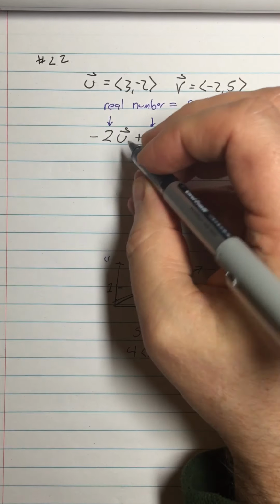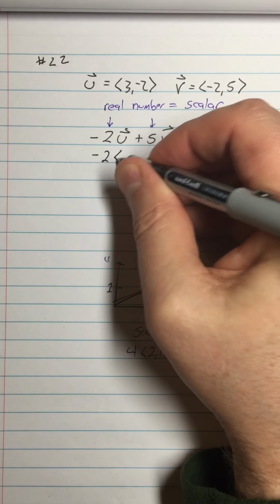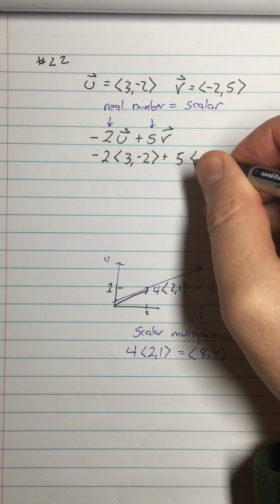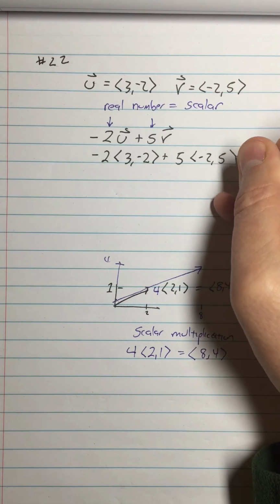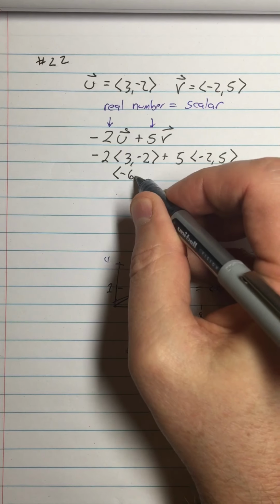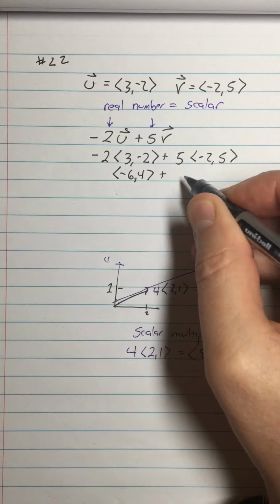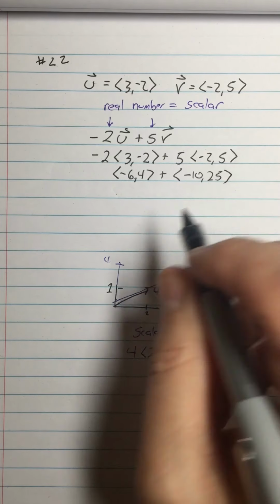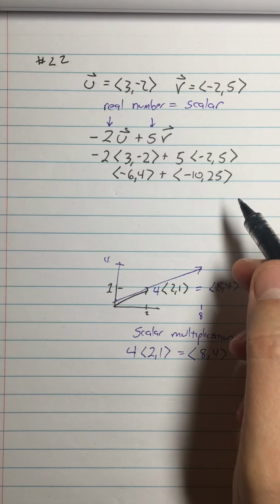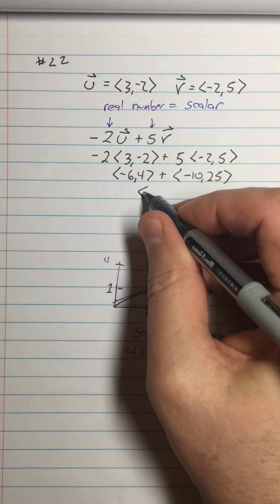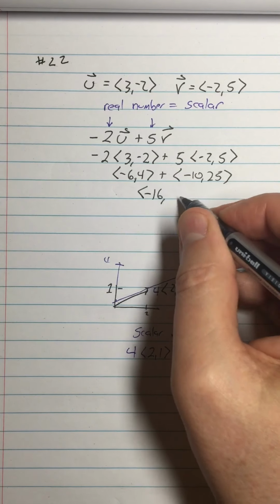For this one, I'm going to go negative 2 times the vector <3, -2>, plus 5 times the vector <-2, 5>. I just multiply the components. So I have the vector <-6, 4> plus the vector <-10, 25>. To add vectors, you just add them component-wise. Negative 6 plus negative 10 is negative 16, and 4 plus 25 is 29. So I get the vector <-16, 29>.